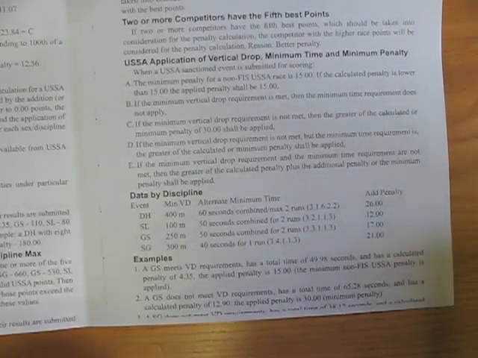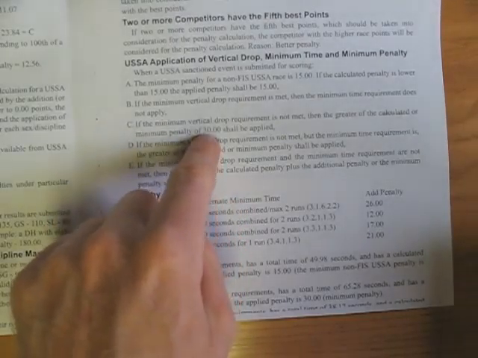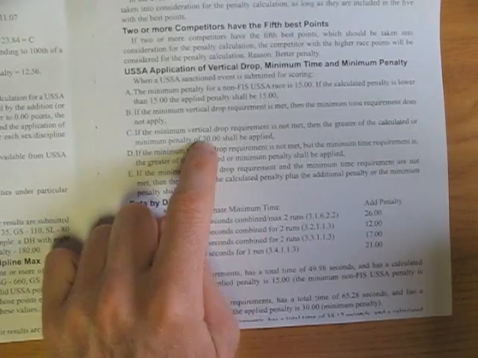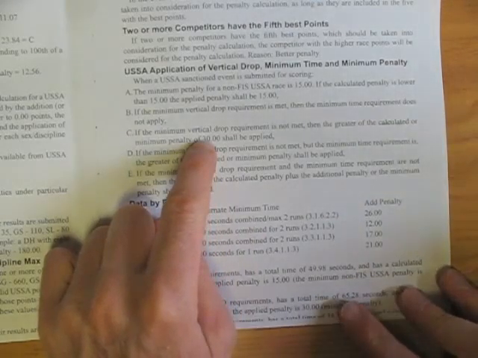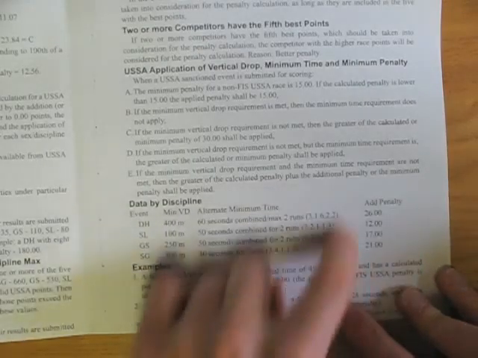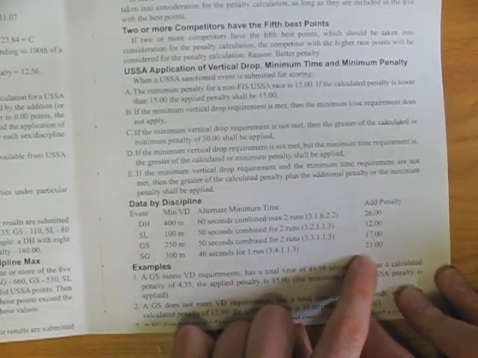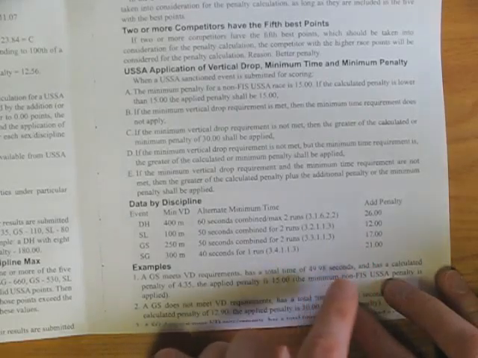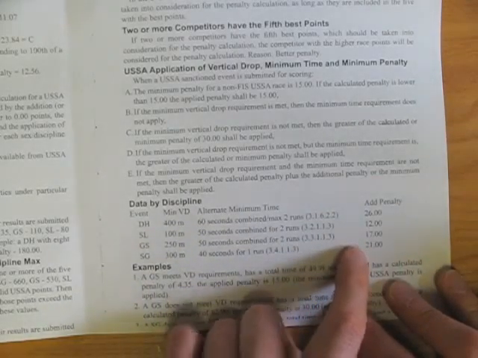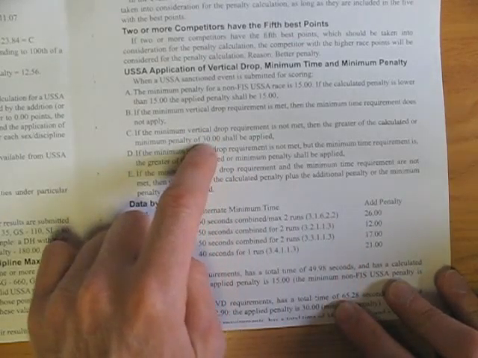Well, the minimum penalty is still 30. And if you add the additional penalty on and you're still below 30, you have to apply 30.